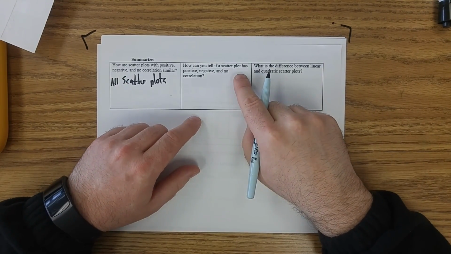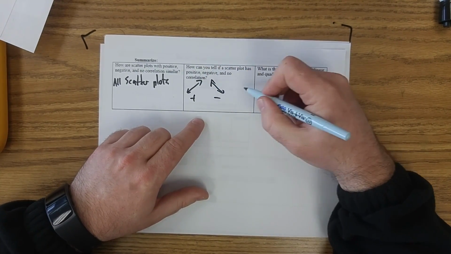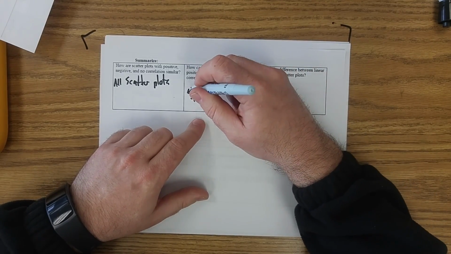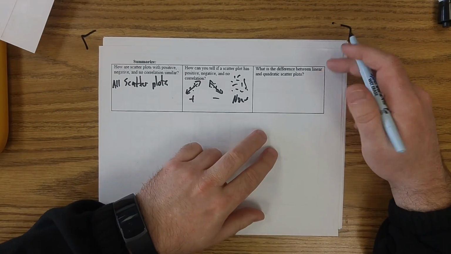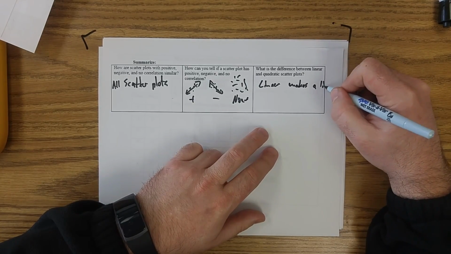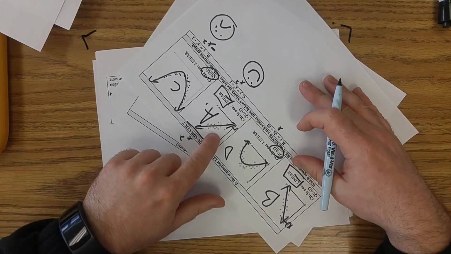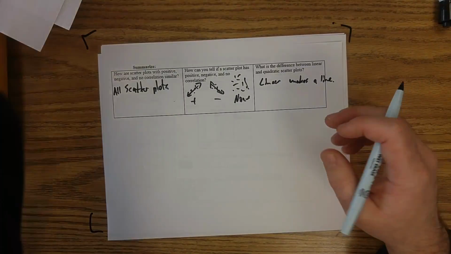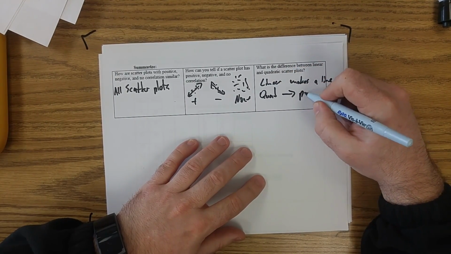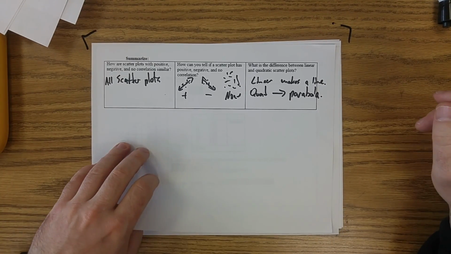How can you tell if it's positive, negative, or none? You could have drawn a picture here, I guess. Positive, negative, none. All right? Something like that. Now, what's the difference between linear and quadratic? Linear makes a line. Not necessarily a perfect line, right? If we go back to these, it's not a perfect line, it's scattered, but the pattern is linear. Quadratic makes a parabola. Something like that. Look forward to seeing what you guys have written for this.